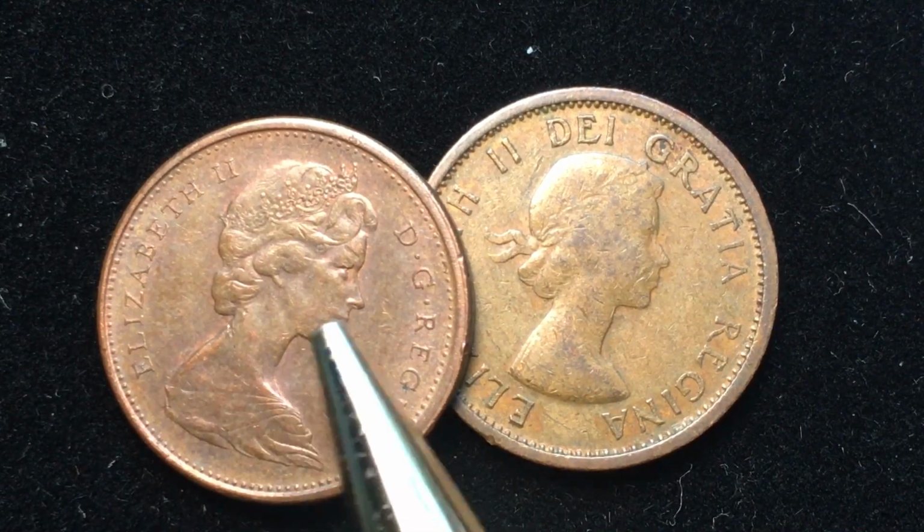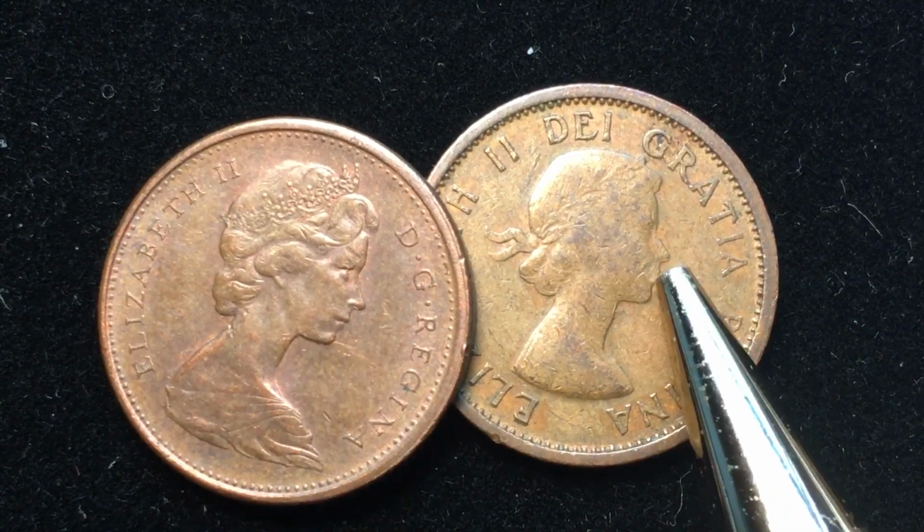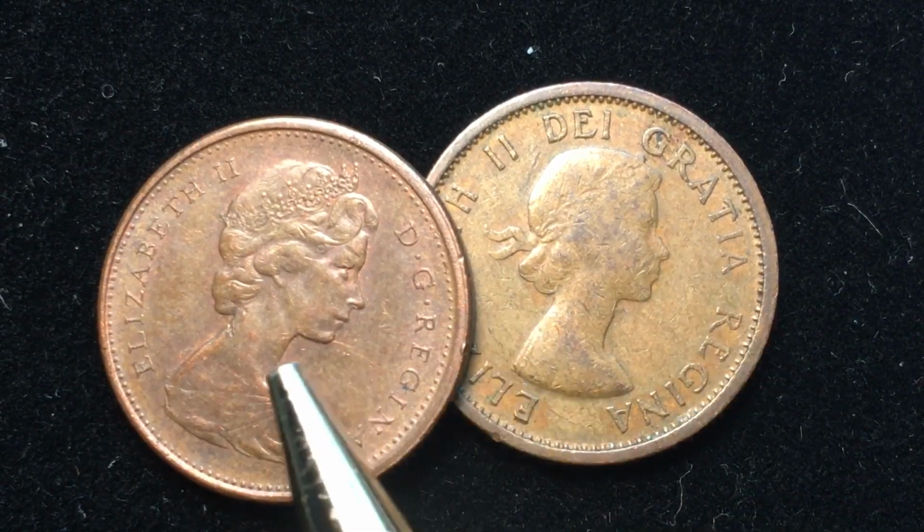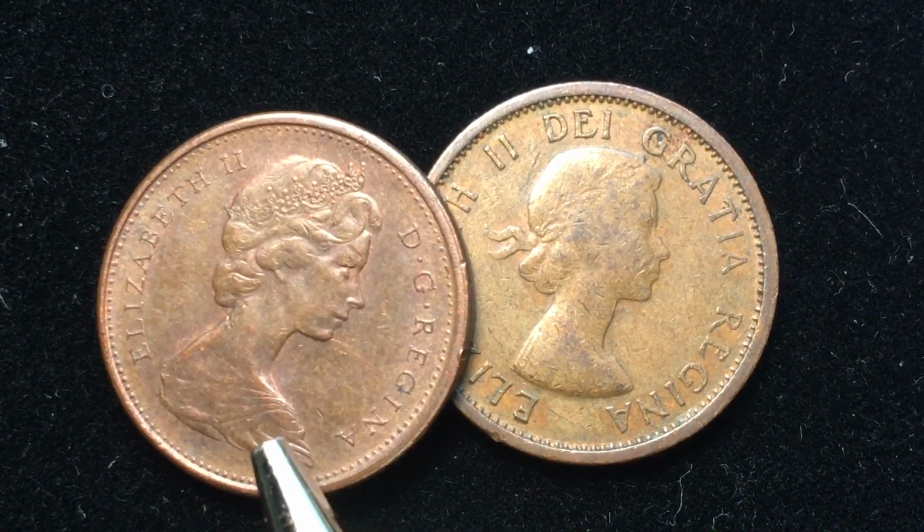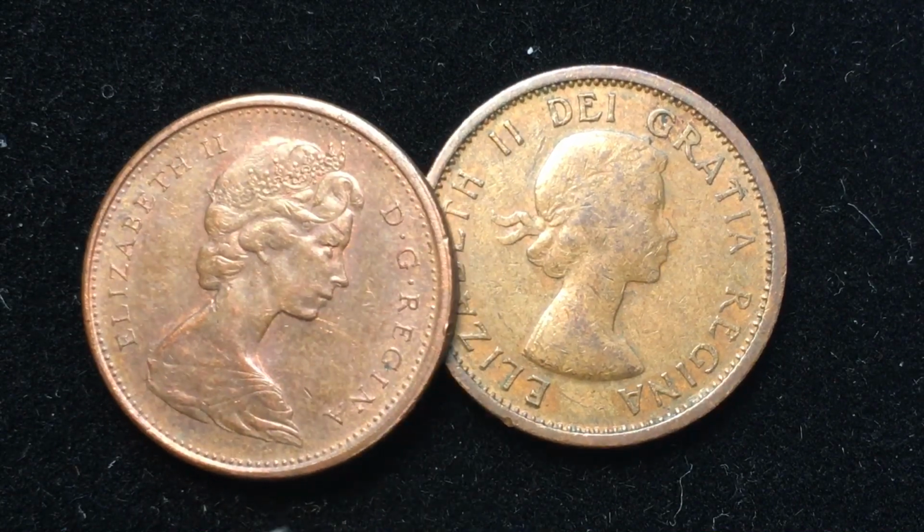And they actually didn't make many of these for a while because they had so overstocked on this one, just in case there was a problem with the new one, that they didn't have to make many of these pennies after that, or these 1-cent coins.